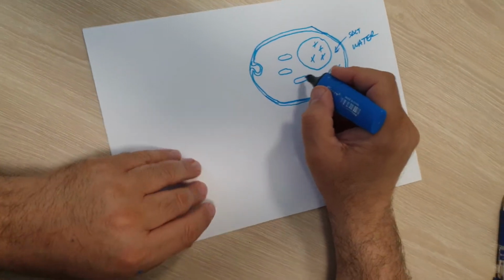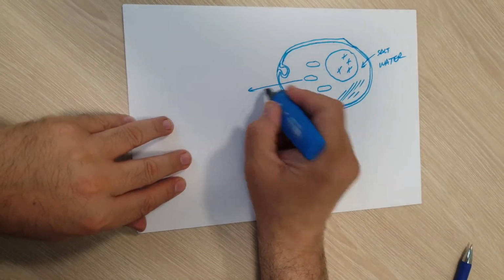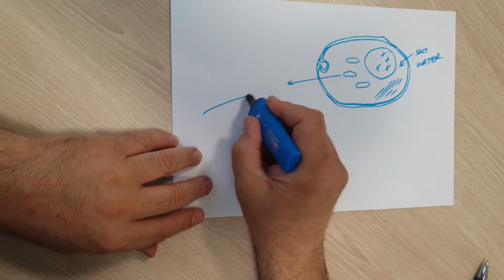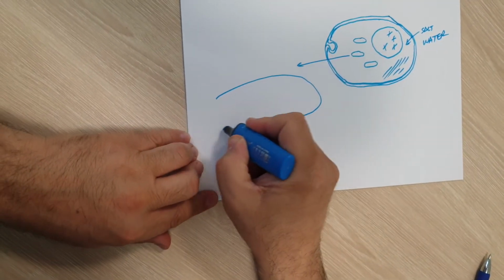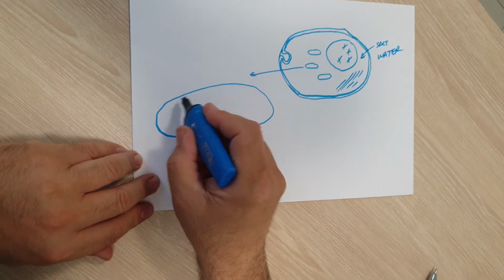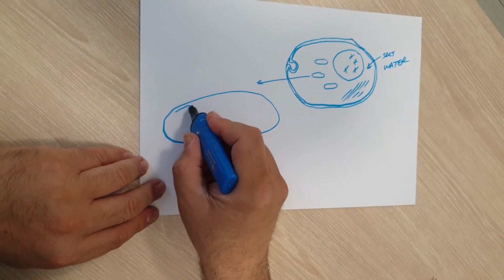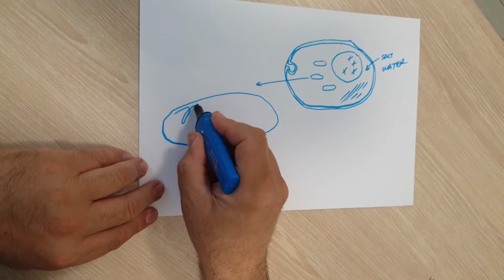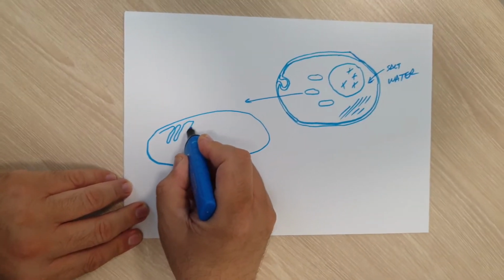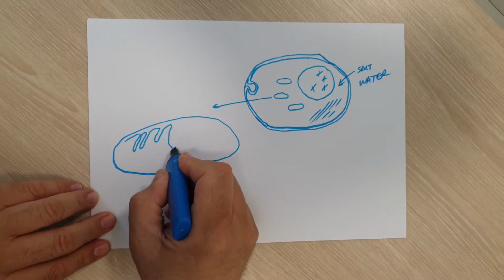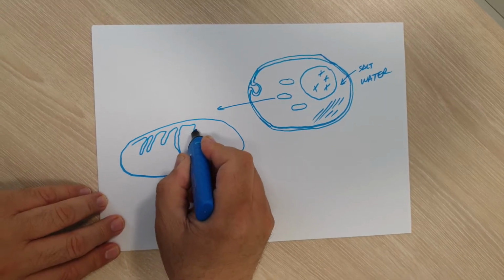And if I draw this out so that I can show you what the mitochondria look like, a mitochondria would look something like this. Again, it has a wall on the inside, and it's got small little appendages everywhere. These appendages can be long, short, whatever.